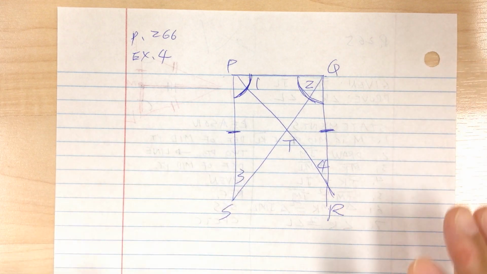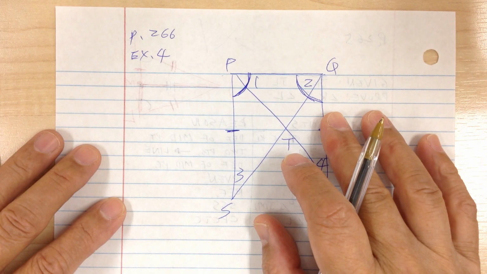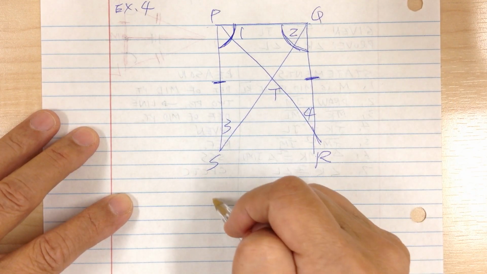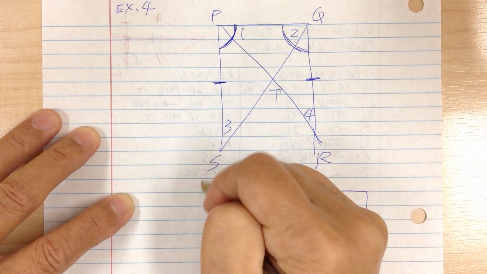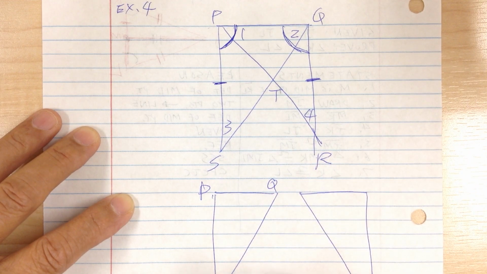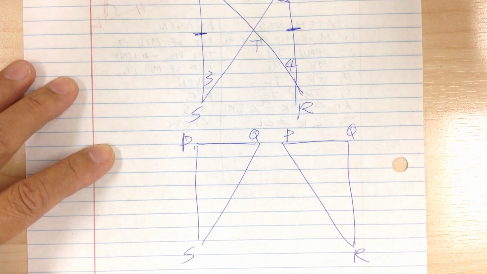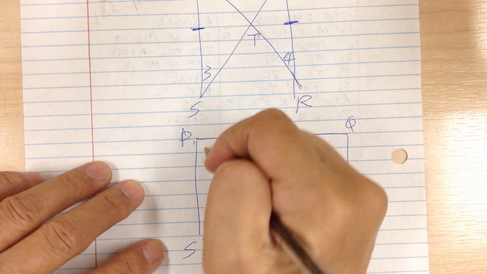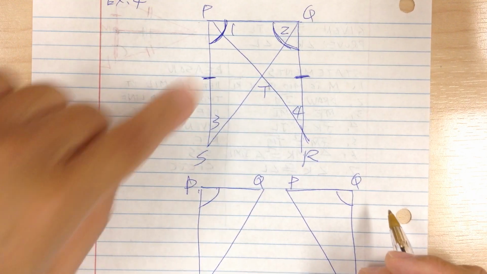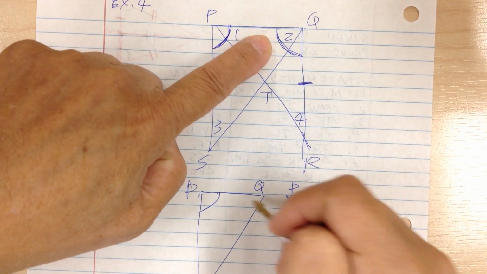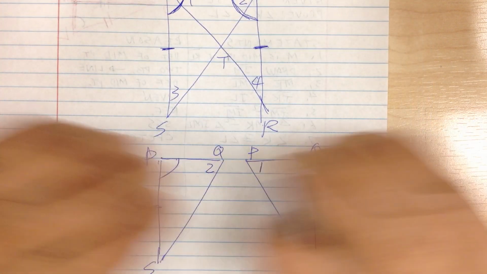Sometimes when the triangles are overlapping, it's very confusing to some students. So sometimes it's a good idea to separate the two. So this is P, Q, S, and this would be P, Q, R. Sometimes it's good to slide them open so the two will not overlap. So this is angle 1 and this is angle 2.